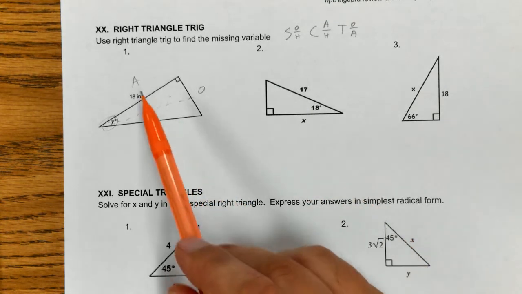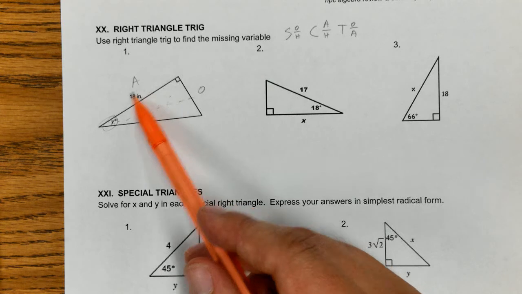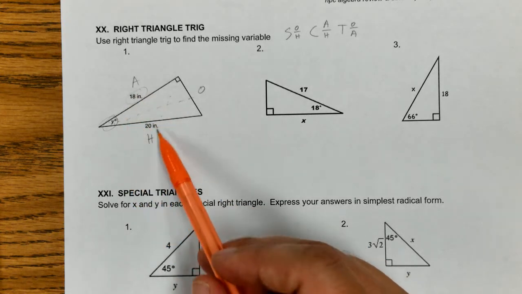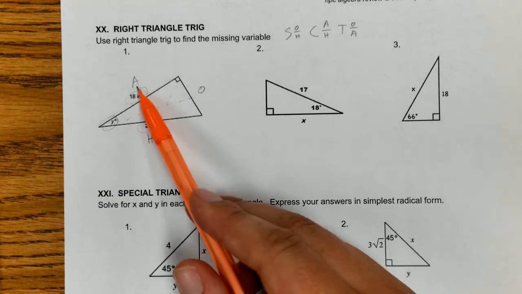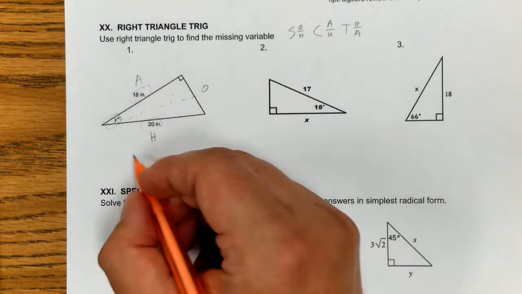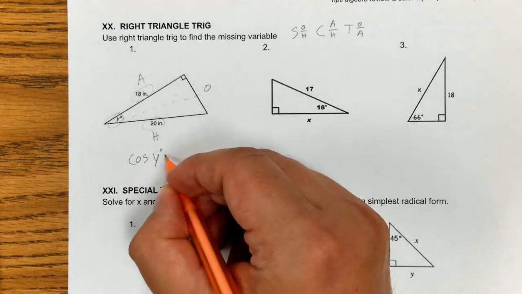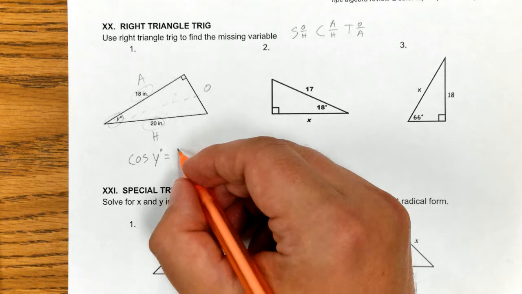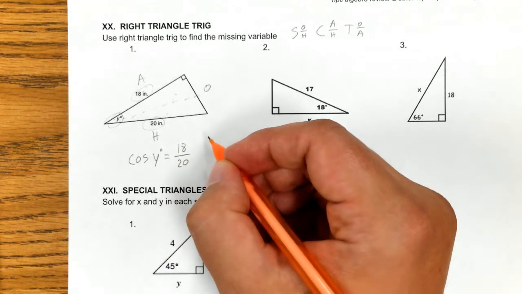And so I see that you always want to use the stuff that you know. So I know my adjacent's 18, I know that my hypotenuse is 20, so adjacent over hypotenuse, that's going to be the CA, or cosine. So I know that the cosine of that y, I don't know what it is, but that's going to equal my adjacent divided by my hypotenuse.